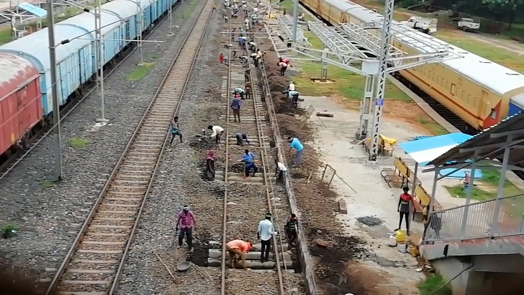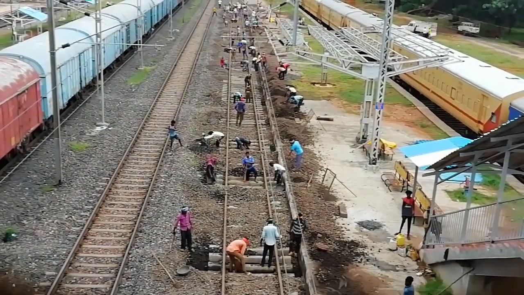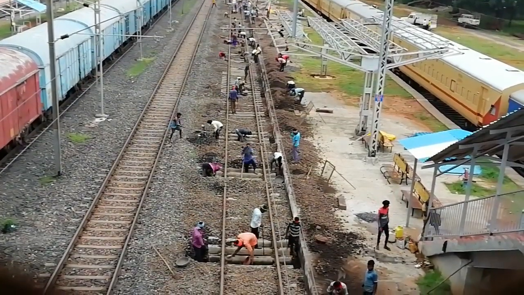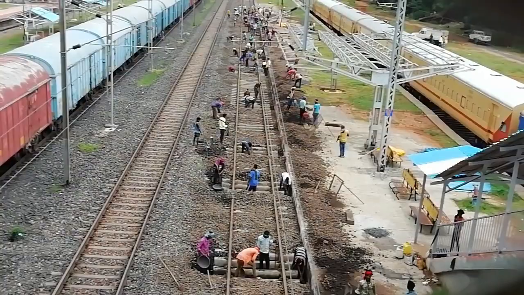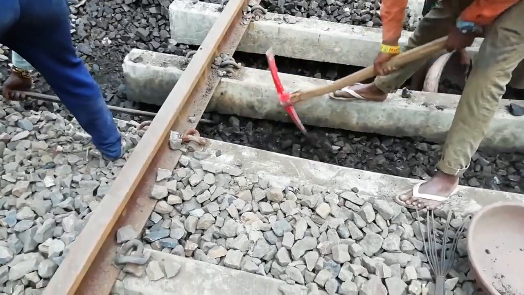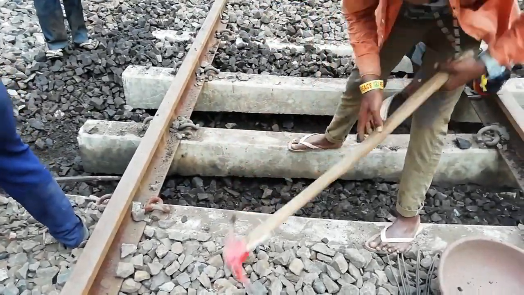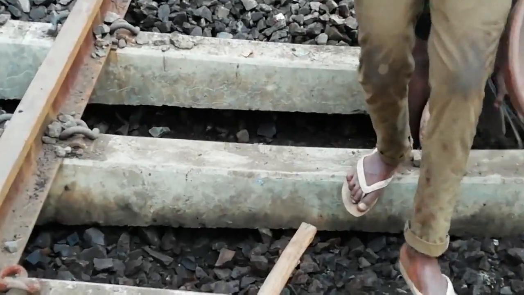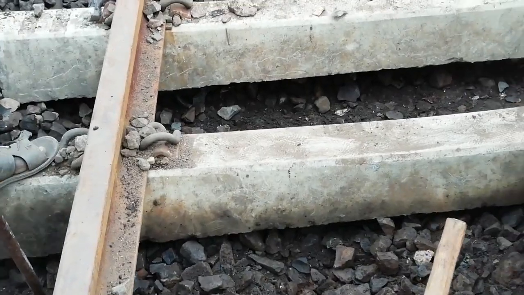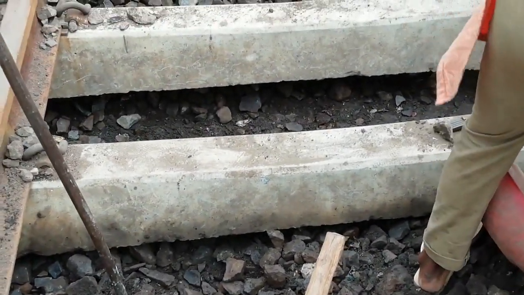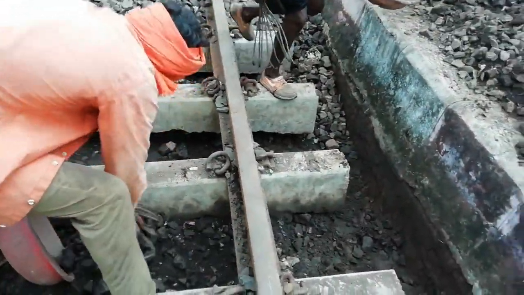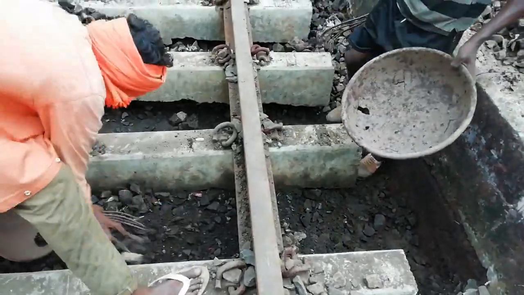In this deep screening portion, this hurry loop line, which is going to be converted as a third main line, the difference between existing rail level and proposed rail level varies from place to place, minimum 100 mm to maximum 150 mm. So that means this track must be lifted, about 120, 125 mm.